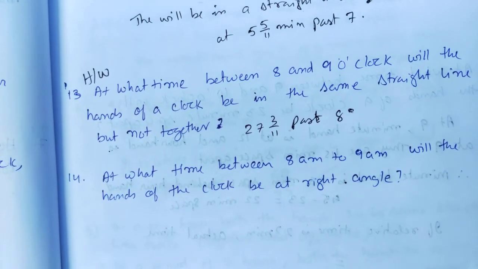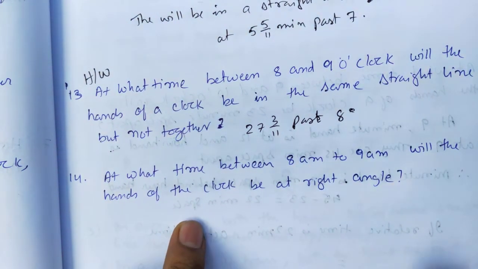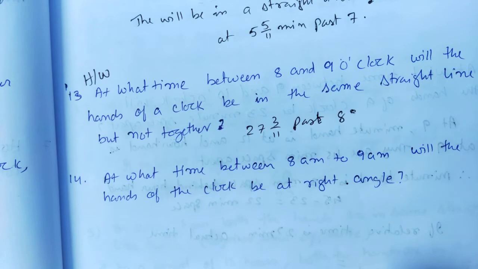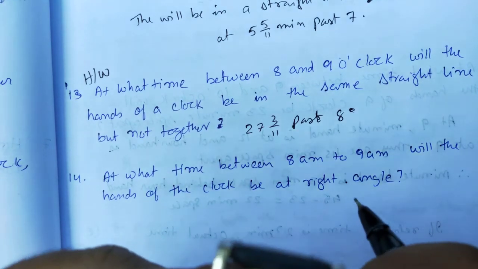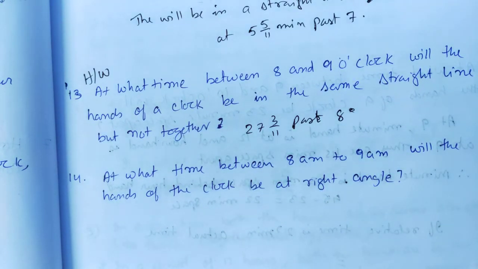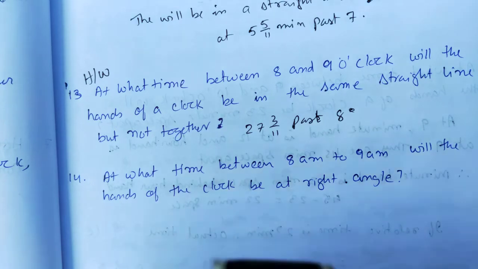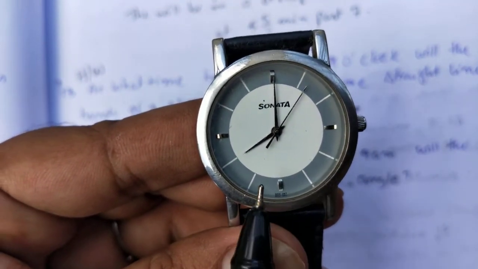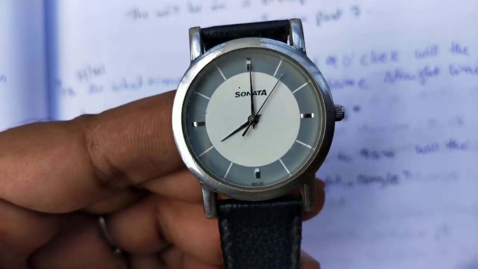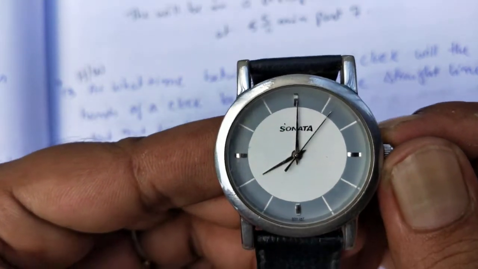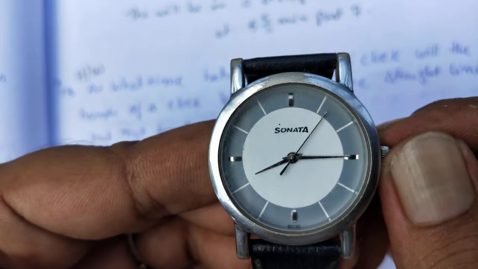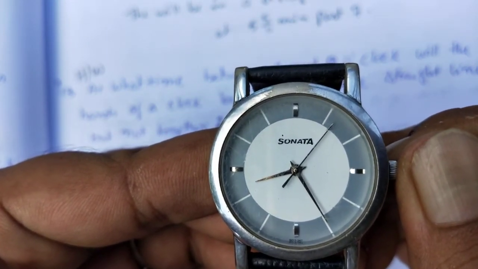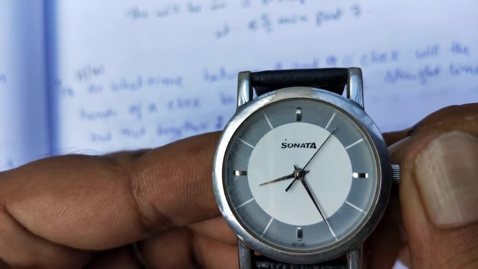Let's do question number 14. At what time between 8 to 9 will the hands of the clock be at right angle? Between 8 to 9. So I'll just take this clock to 8. See, this is 8. Okay, 8 o'clock. 6, 7, 8. This is 8 o'clock. So when it will be at right angle? So if you move, I think you have to move 25 minutes to make it right angle. See, you're moving 25 minutes to make it right angle.